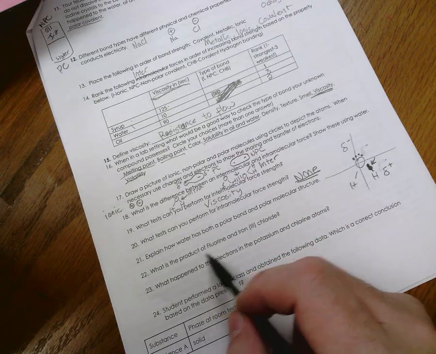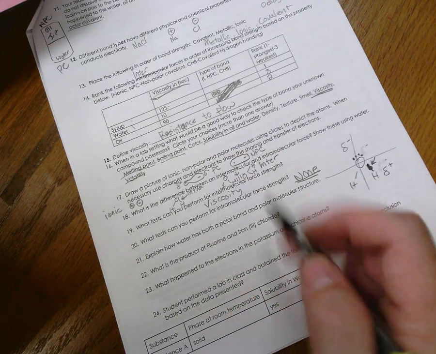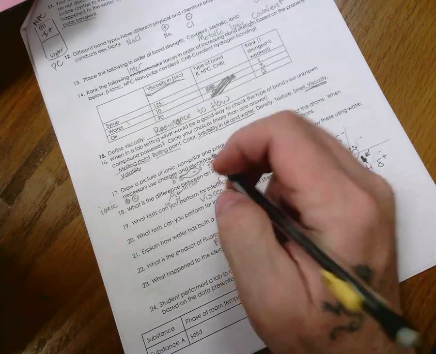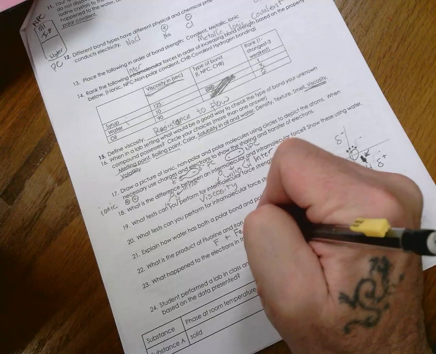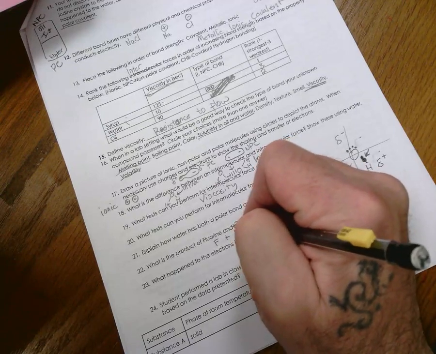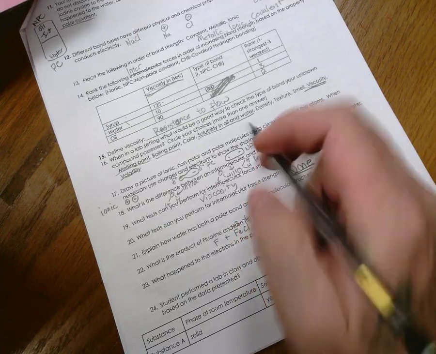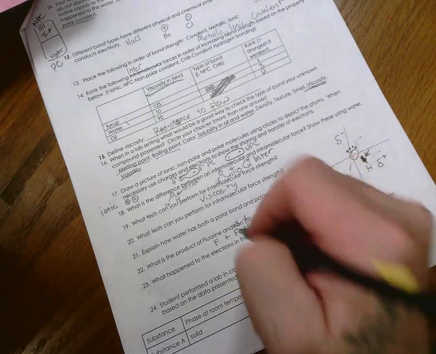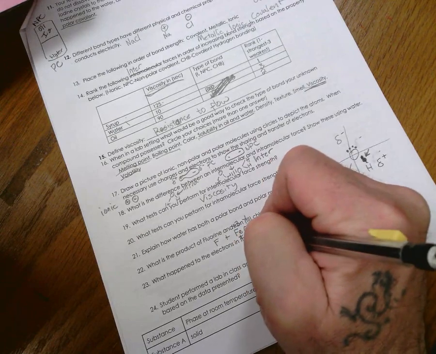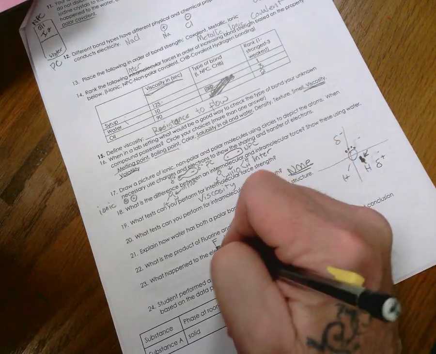What is the product of fluorine and iron 3 chloride? Okay, so I have fluorine plus iron 3 chloride. Now remember, this is plus 3, this is minus 1, so I got to crisscross. And they're going to trade places. So who's going to trade places? This is a cation, this is an anion, fluorine's an anion.